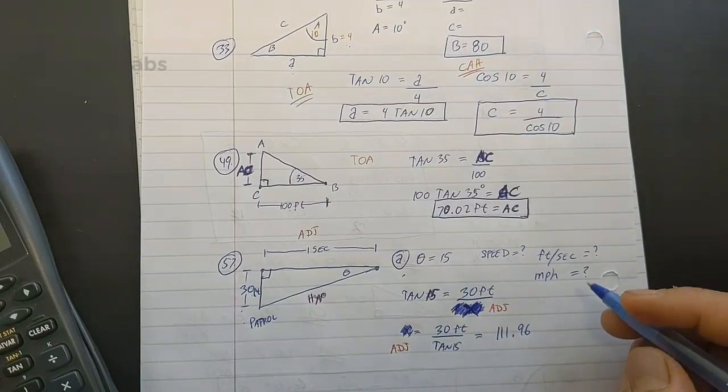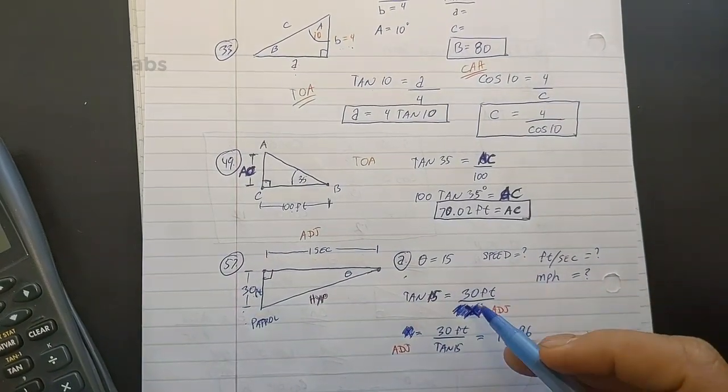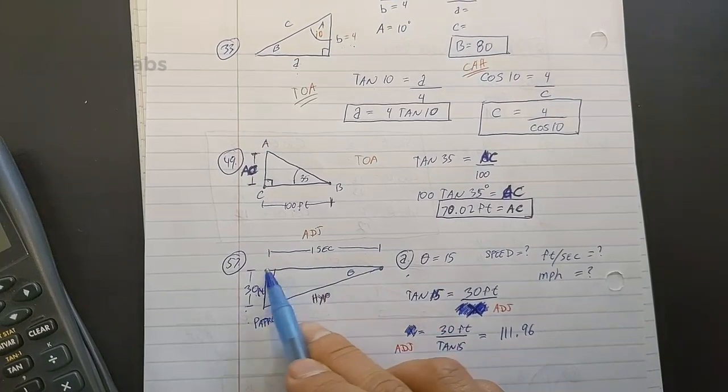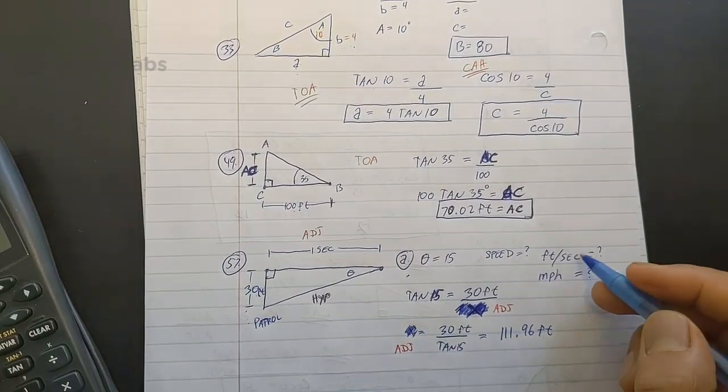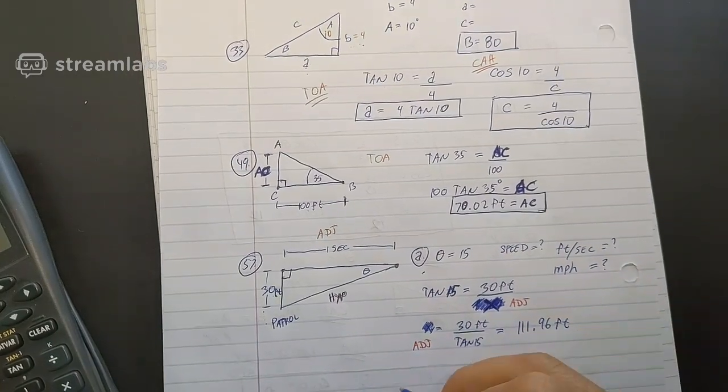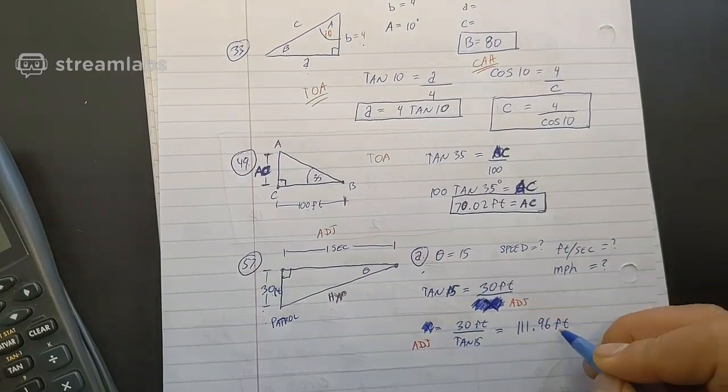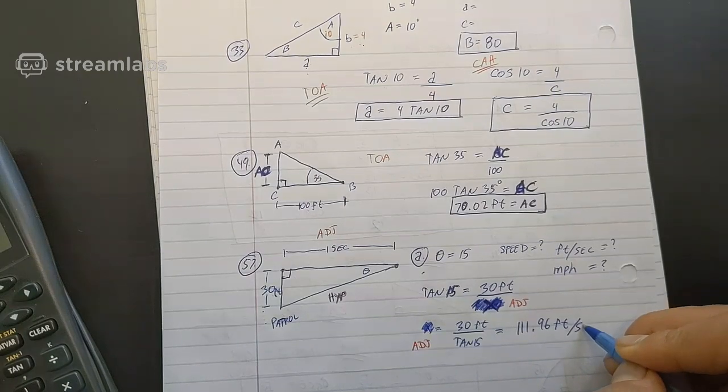So that's your feet per second. The adjacent side, if this is in 1 second, there's about 112 feet. So the speed that it's going is 111.96 feet per second.